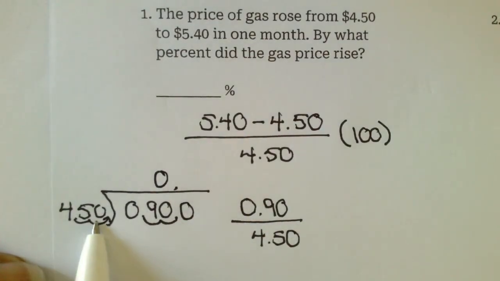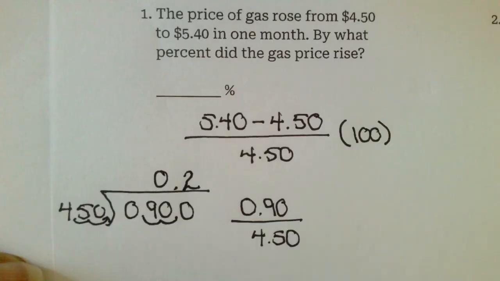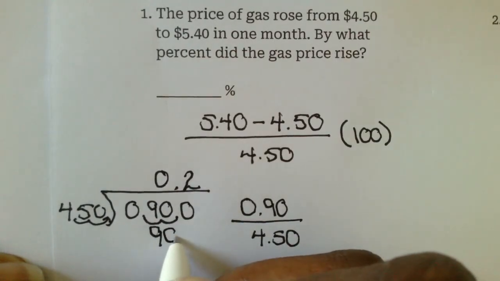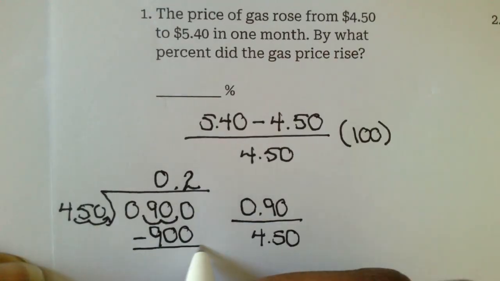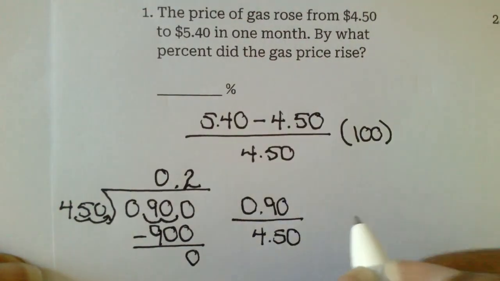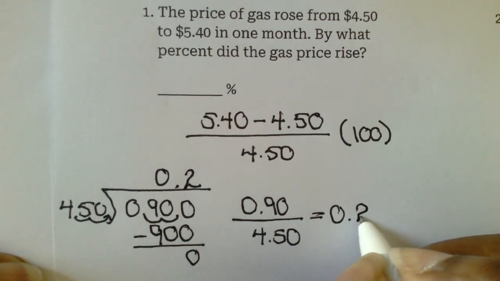But how many 450s can go into 900? 2. Because 450 times 2 is exactly the 900. So now you have that 0.2.